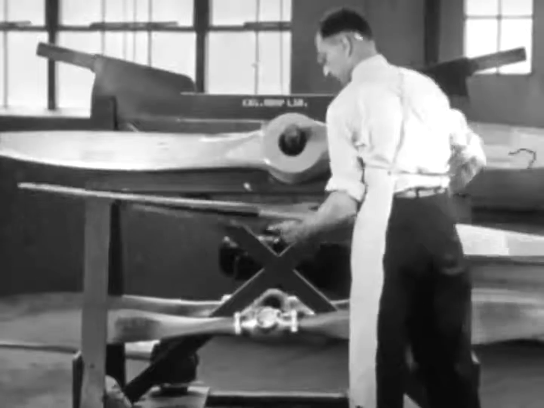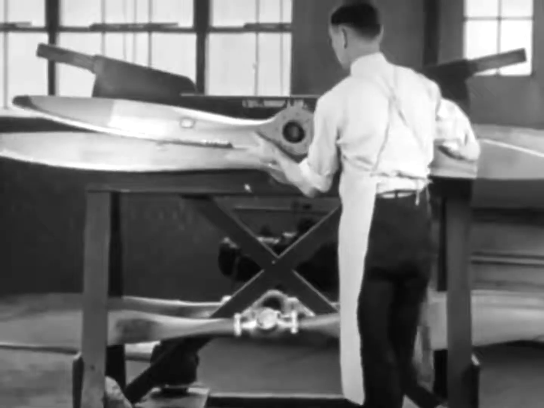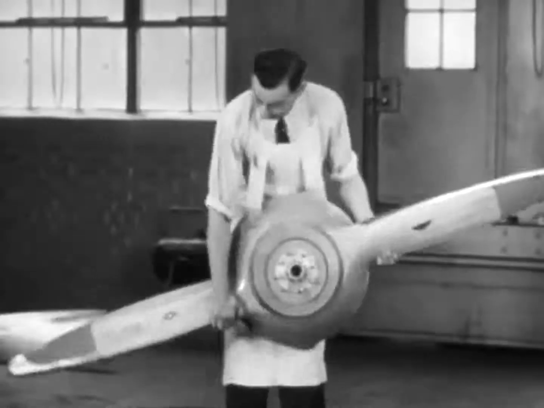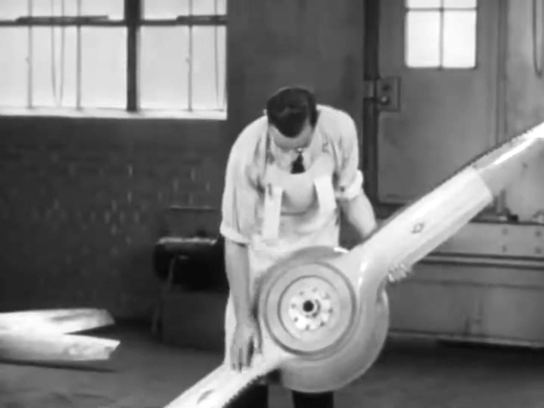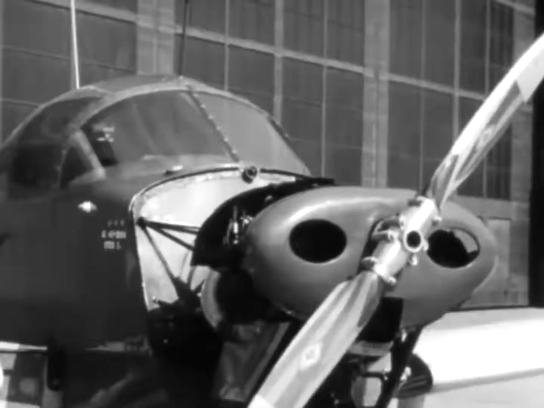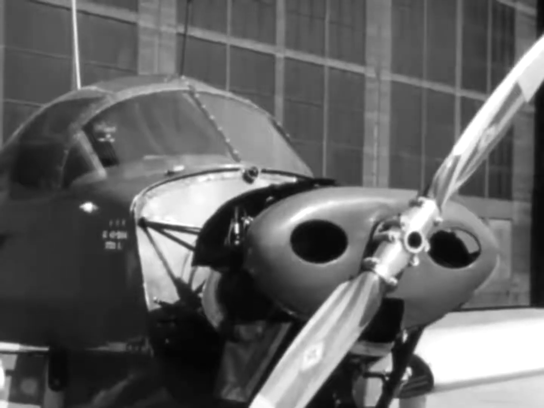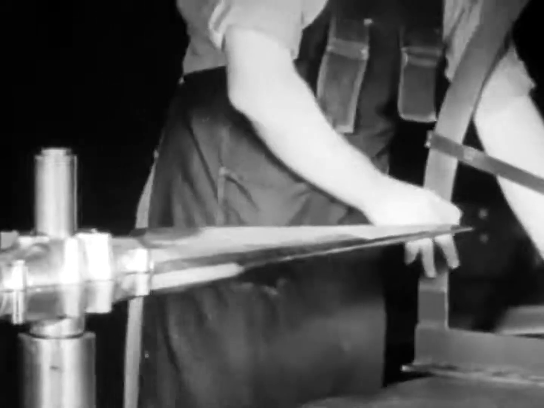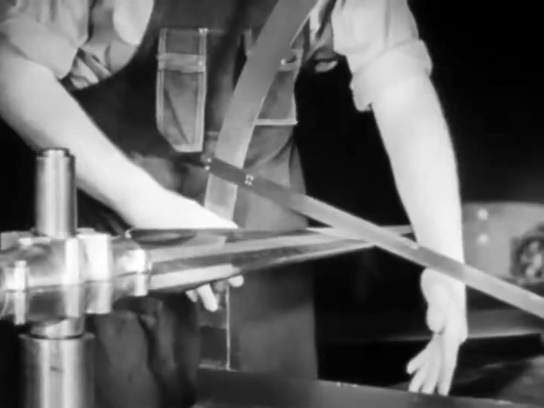Fixed-pitch propellers of wood are carved for a specific make of airplane to provide the best pitch for its speed range. Ground-adjustable propellers with wooden or metal blades and steel hubs can be adjusted while on the ground to the best pitch for any particular airplane according to its speed range.